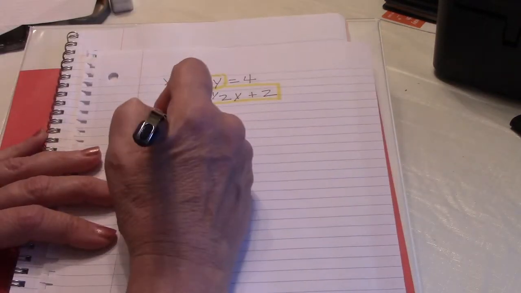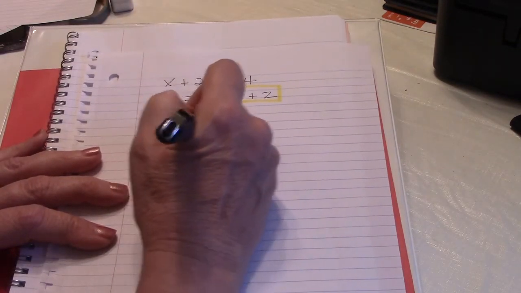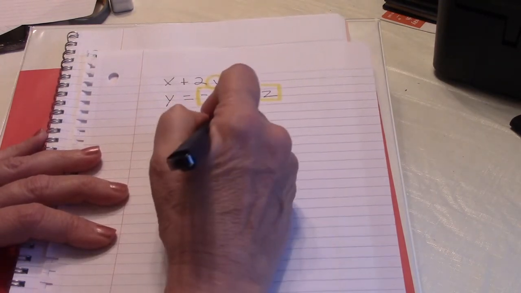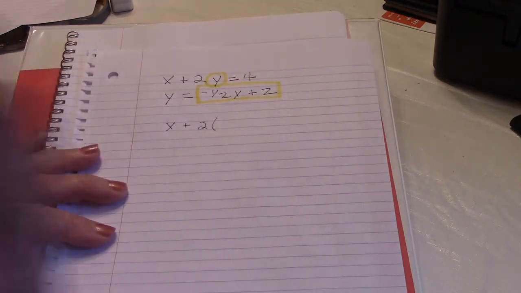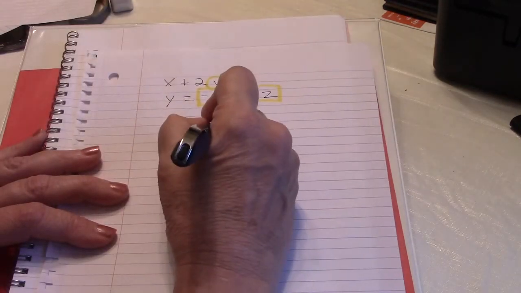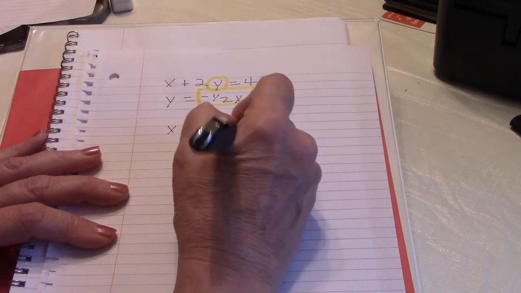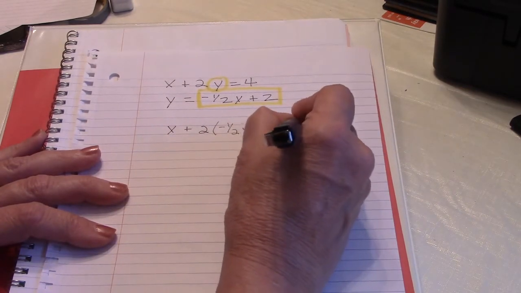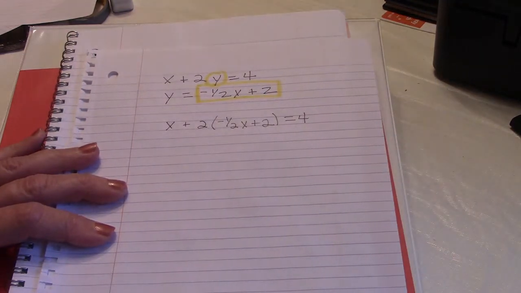Okay? So I write x plus 2. Now all of this goes in for y. So I put it in parentheses because I'm going to have to distribute that out. A negative 1/2 x plus 2 equals 4. All right?